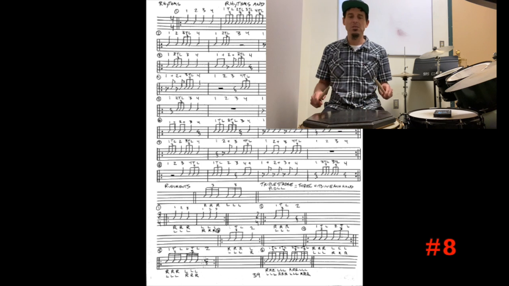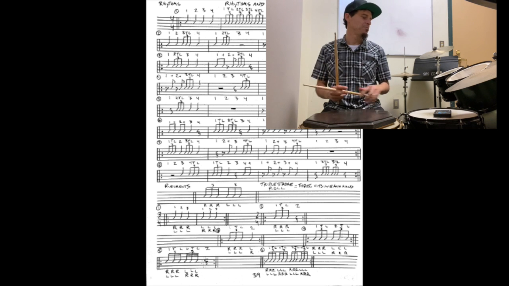1, 2, 3, 4. Rest, rest, 3, 4 triplet, 1 triplet, 2, rest, 4, and 1, and 2, and 3, and 4, rest, 2 triplet, 3 triplet, rest.